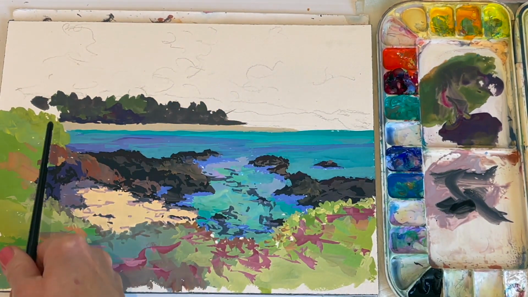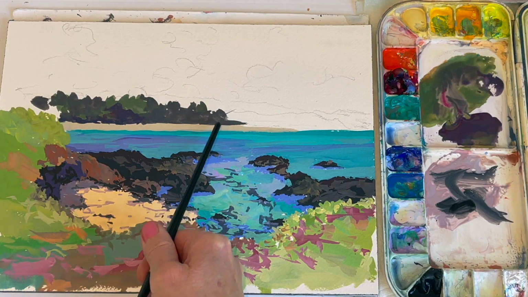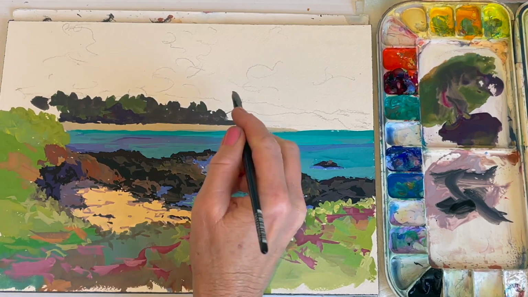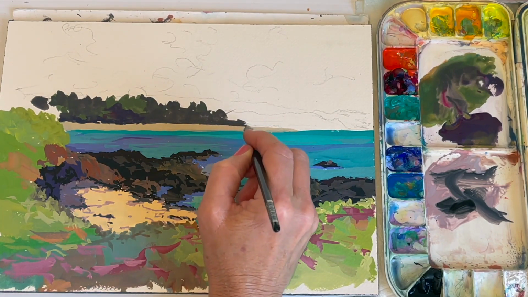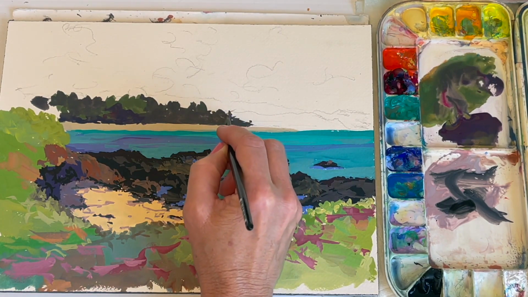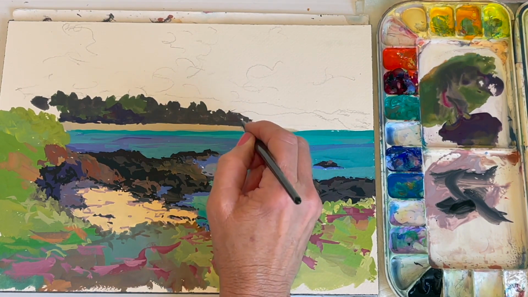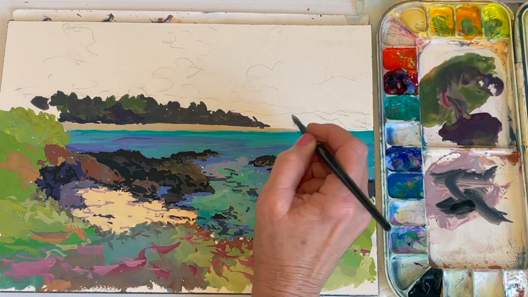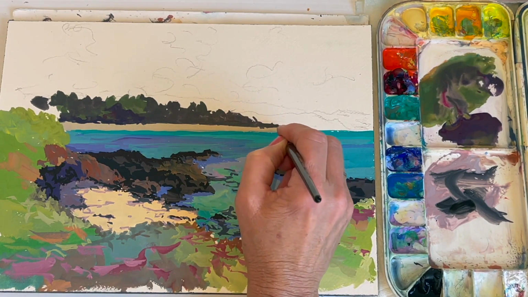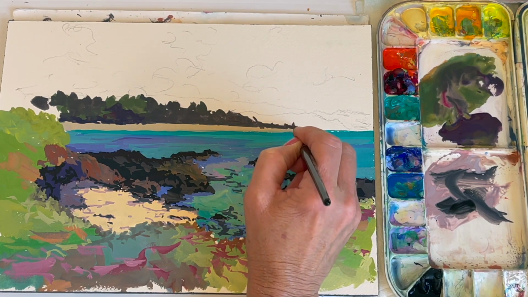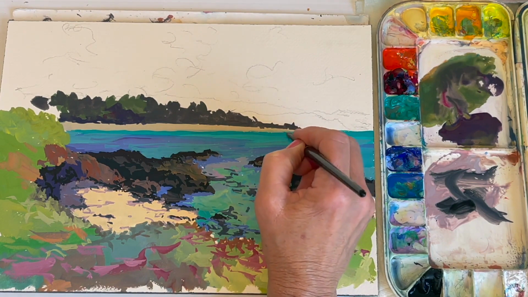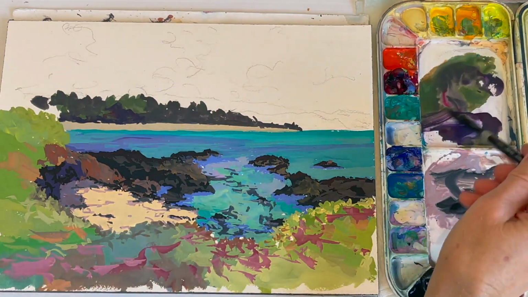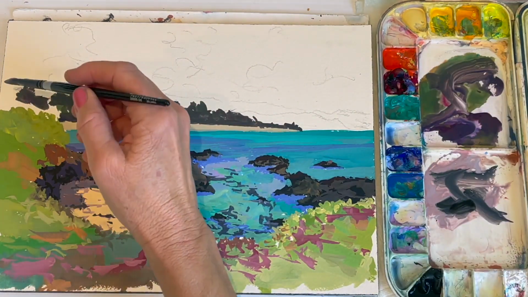So the trees are closer here and they're further away here. So I'm going to make the trees taller here, and they're slowly going to get shorter as they go further back. And we'll go all the way to the end of the beach. There. And then we'll put some on this side.